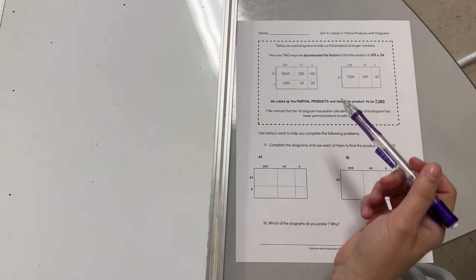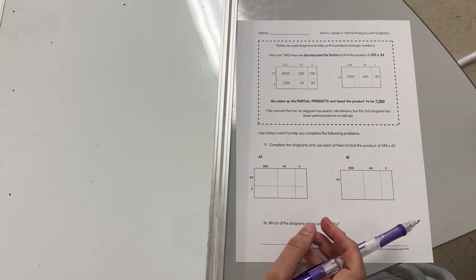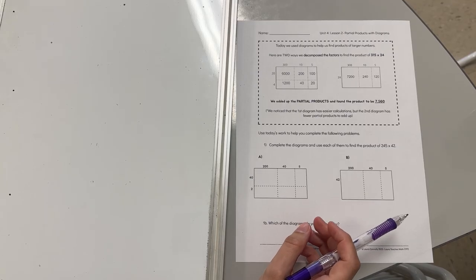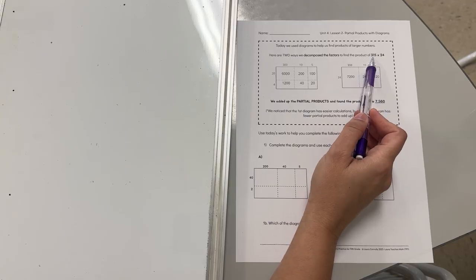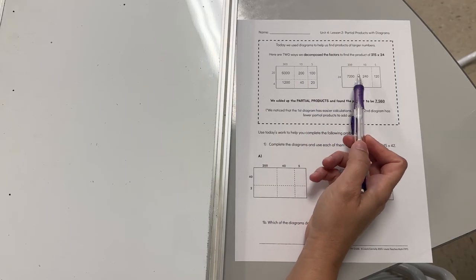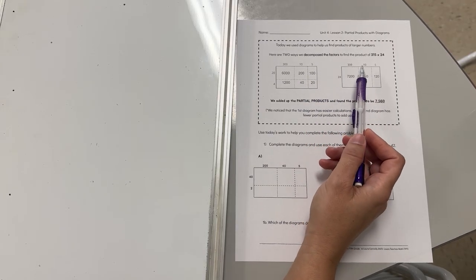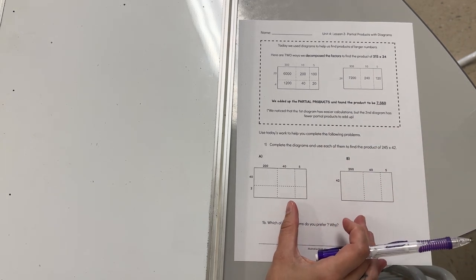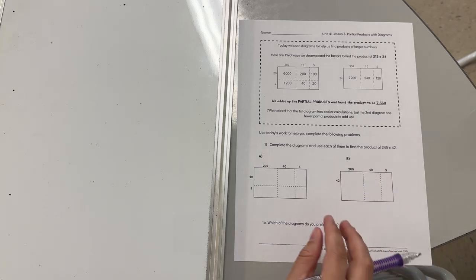In our lesson today, we used area diagrams to help us find the products of larger numbers. So here in the example, you can see that we are working on the equation 315 times 24. And they've set up two different area models, and students were able to decide which area model was best for them. So what we're going to be doing is working through area models in order to solve various multiplication problems.